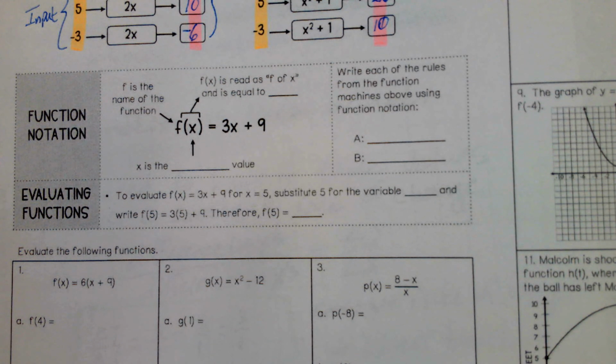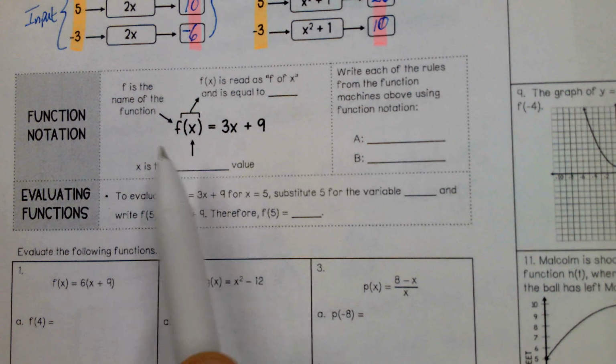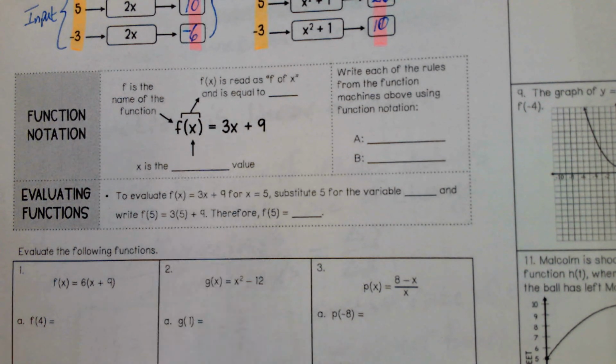Okay, so let's talk about function notation.